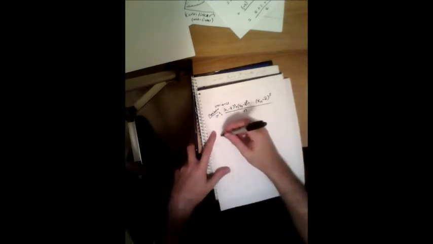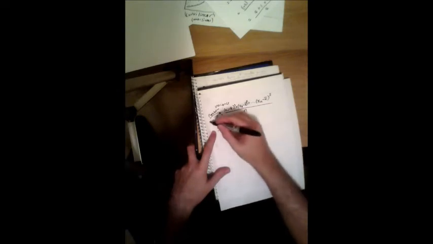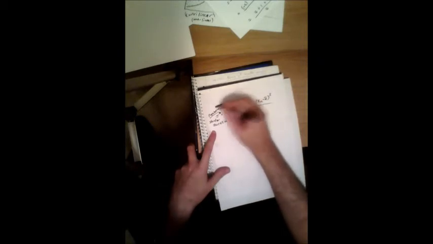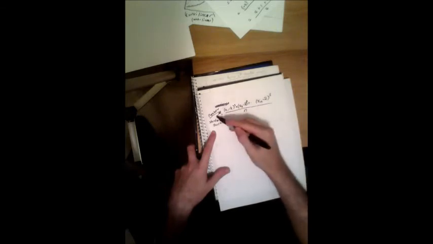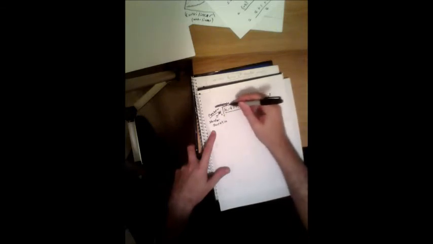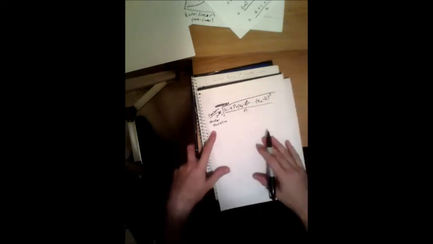And then if you wanted just the standard deviation instead of variance, take the square root of both sides. So you get the symbol for standard deviation and this ugly mess on the right hand side. So you just fill in all these things and compute that.